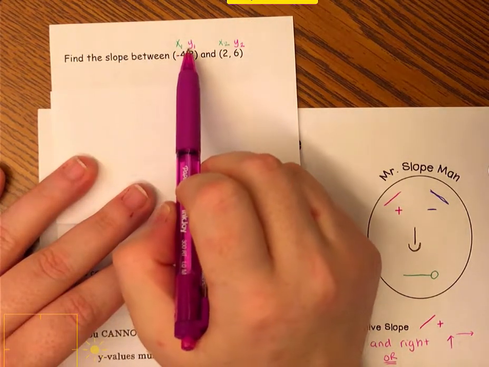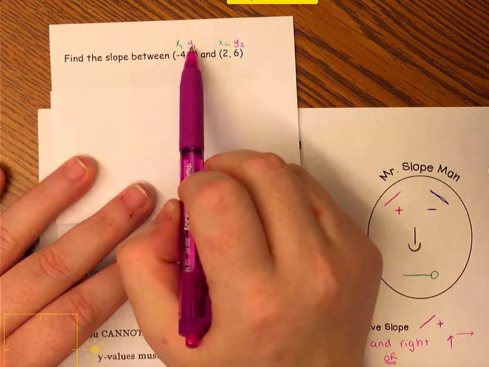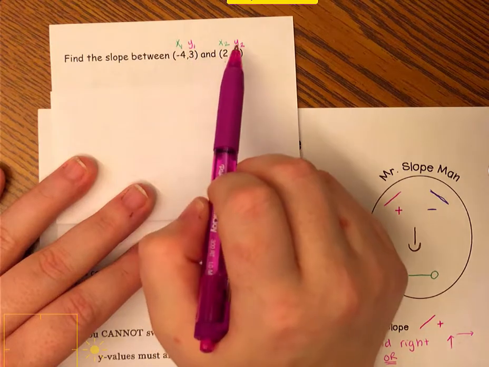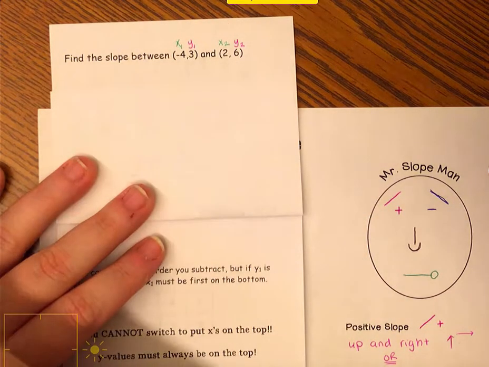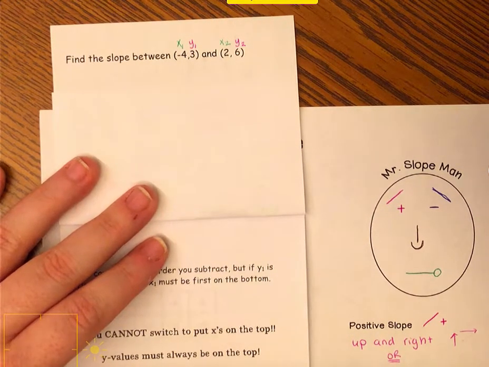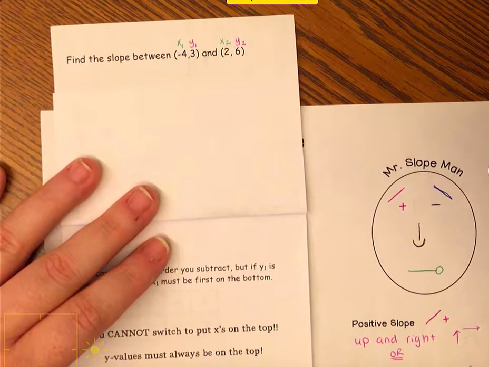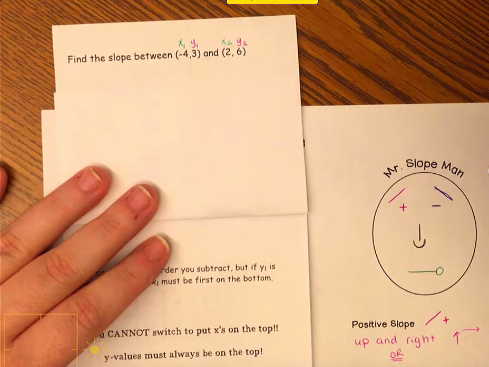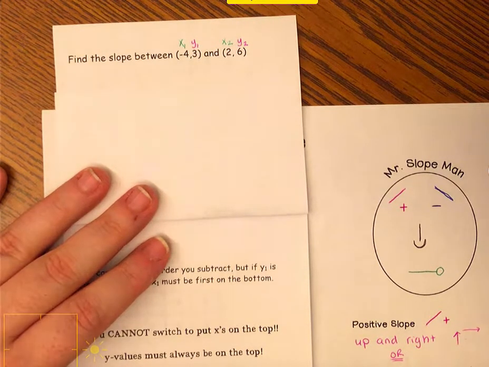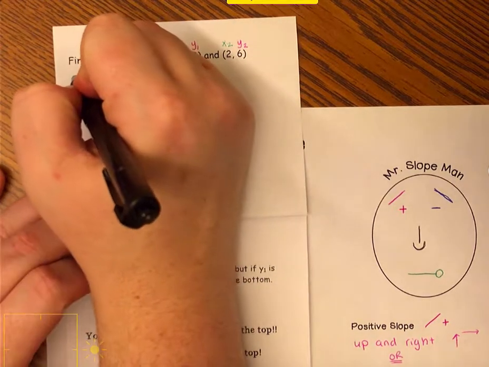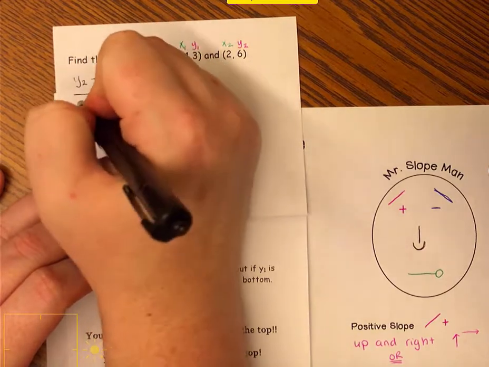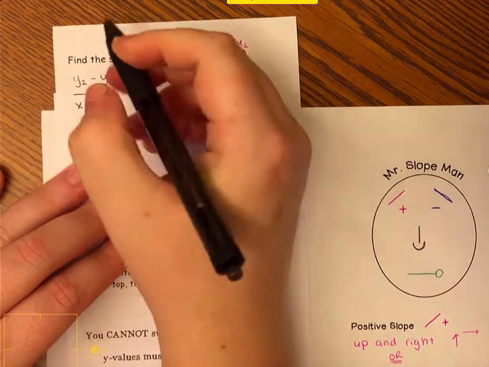Notice that the x and the y both have a 1 on it, and this x and y both have 2 on it because they're in the same coordinate. So then what we want to do is subtract, finding our change in y's and change in x's. So remember, it's change in y over change in x. So our formula is going to be y2 minus y1 over x2 minus x1.